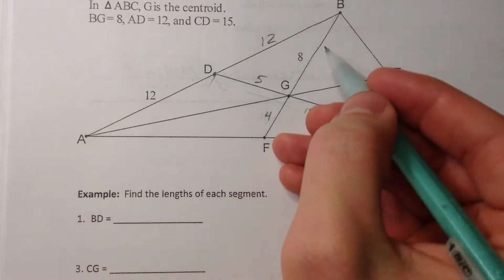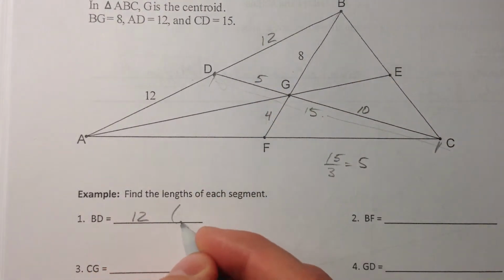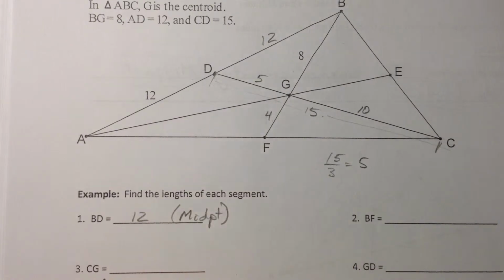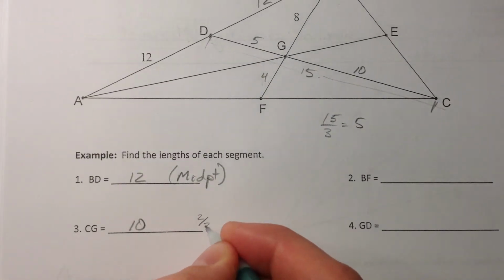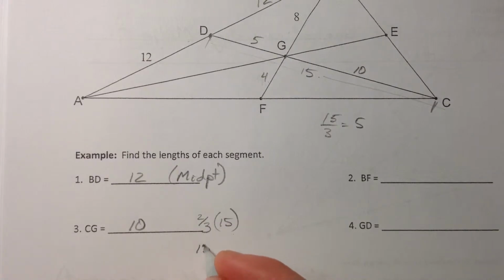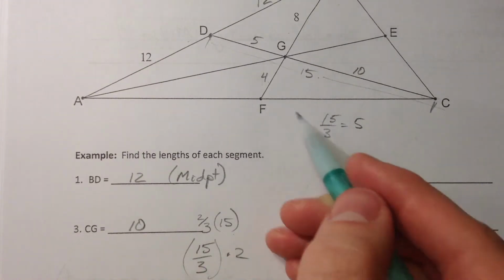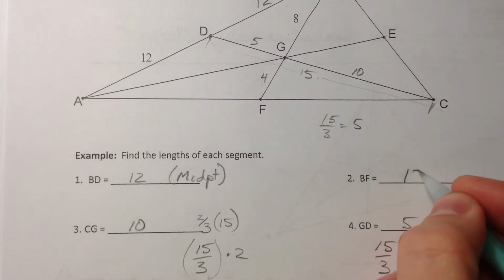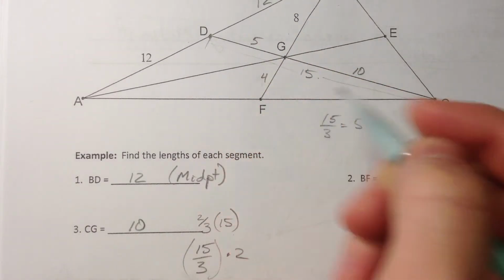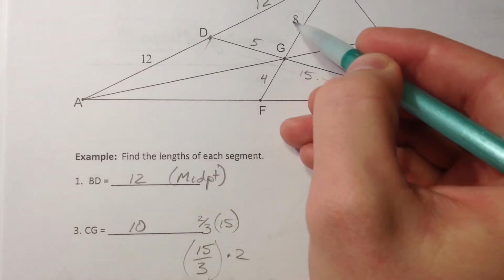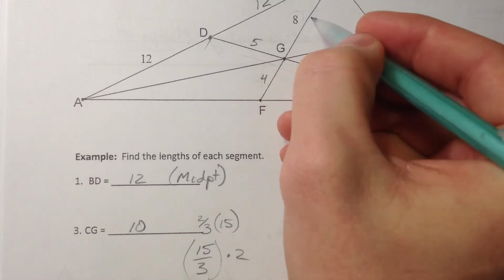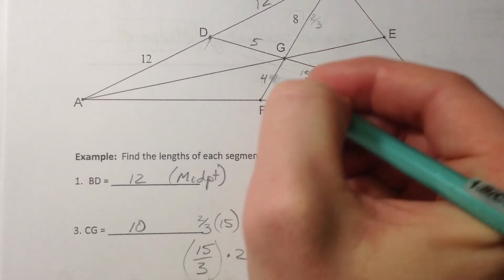So what do we have here? Well, BD was 12, because it was the midpoint. CG we already marked as 10, which was really 2/3 of 15. But I really like to do 15 divided by 3 first, which is the short part, and find DG, which is 5. 15 divided by 3, and then multiply that by 2. BF is the whole thing, so that was 12: 8 plus another 4. And again, we found the 4 because the 8 is double the short side. This is the 2/3 part, and this is the 1/3 part. So we take half of the 8 to find the 4.